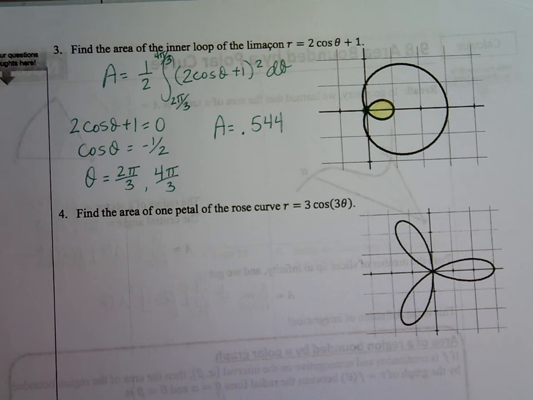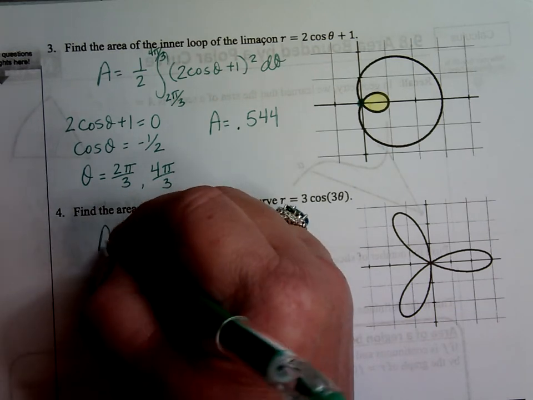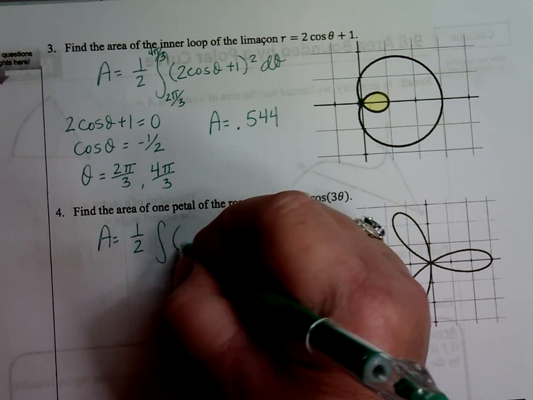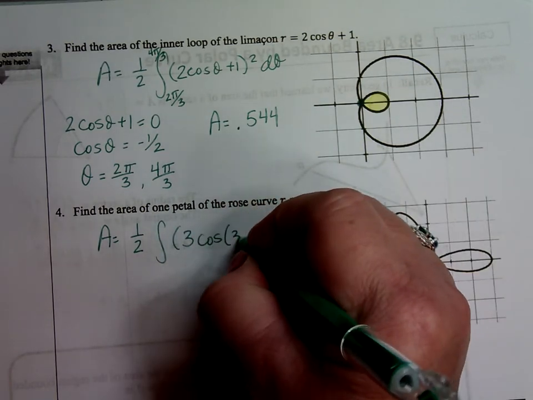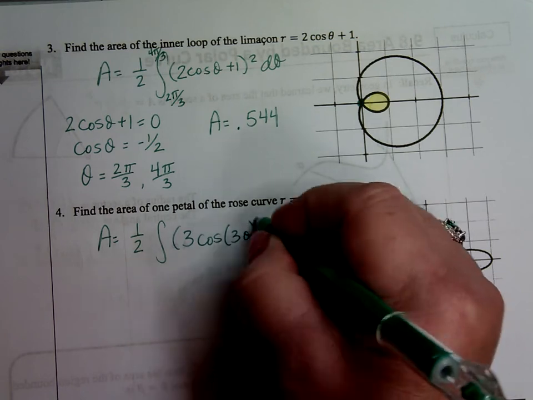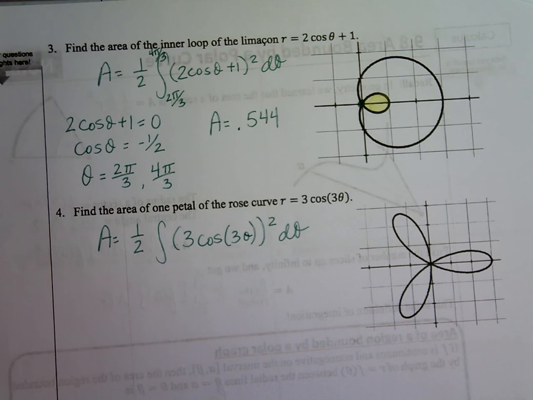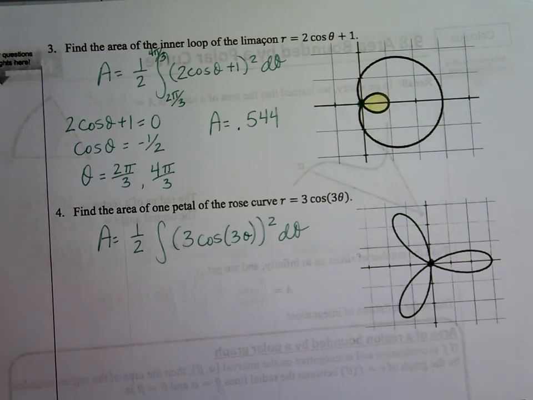Find the area of one petal of this rose curve where r is 3 cosine of 3 theta. And so if I look at this one, again, set up your area formula, 1/2 the integral of 3 cosine of 3 theta squared d theta. What are the bounds? Oop. At 0 again. I'm going to show you an example in a minute where they're not at 0.